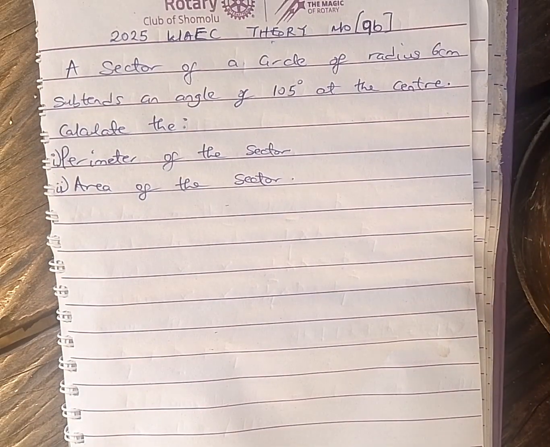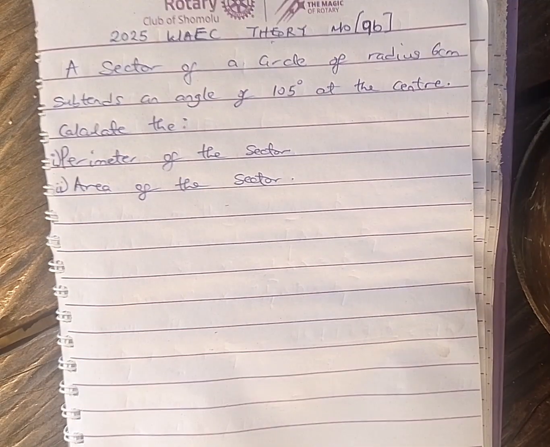This is another question from 2025 WAEC theory question, number 9B. So let's see how to go about this question. A sector of a circle of radius 6 centimeter subtends an angle of 105 degrees at the center of that circle.